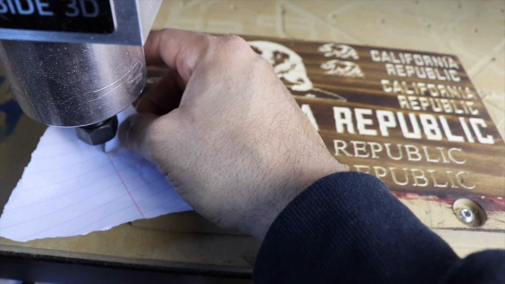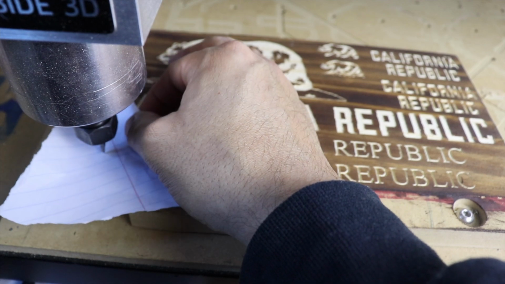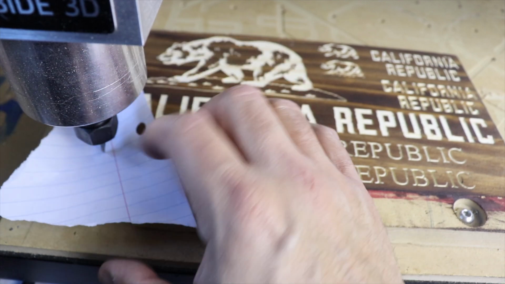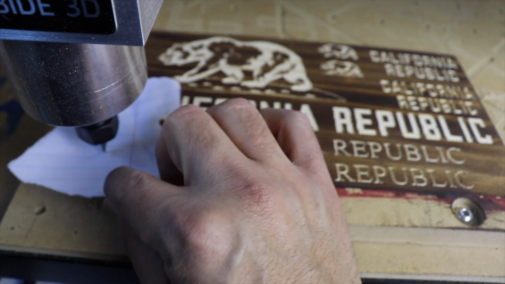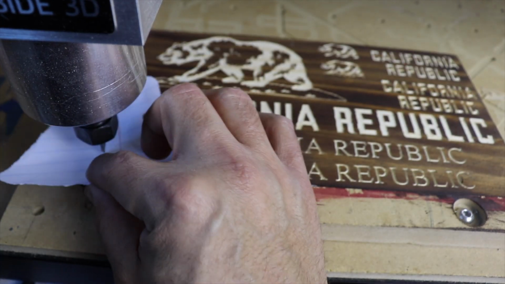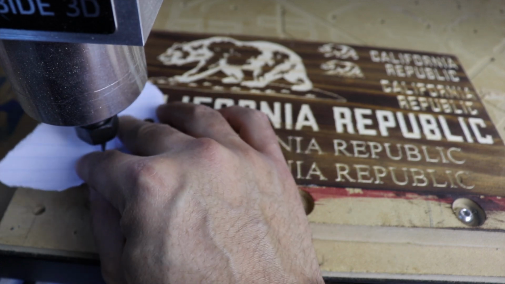I'm going to raise it 3 more clicks. And there's still the ever so slight contact with the paper, but it's freely moving, you know. So I'm going to set it there. So that's what I'm looking for when I'm carving smaller text, smaller fonts and designs. I want just ever so slight contact with the paper.